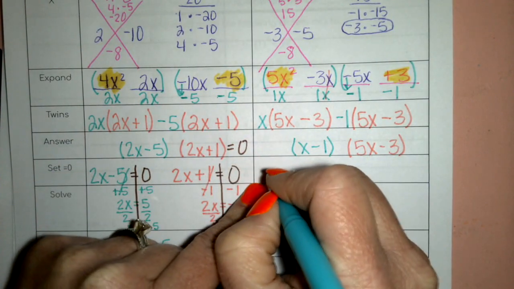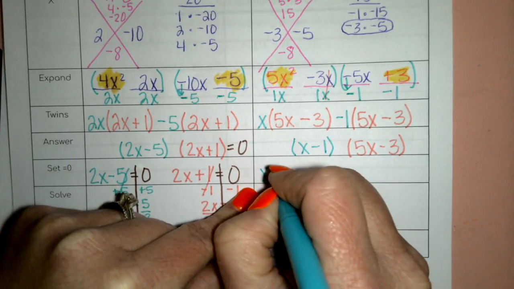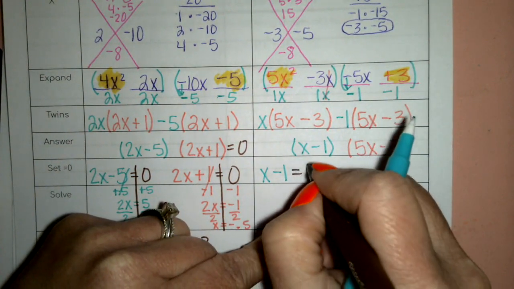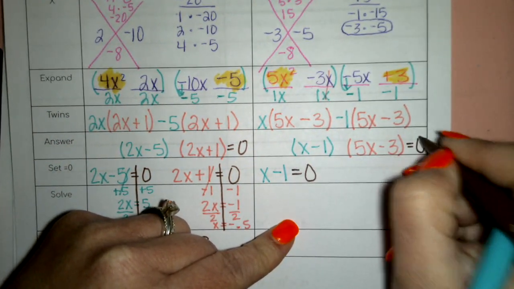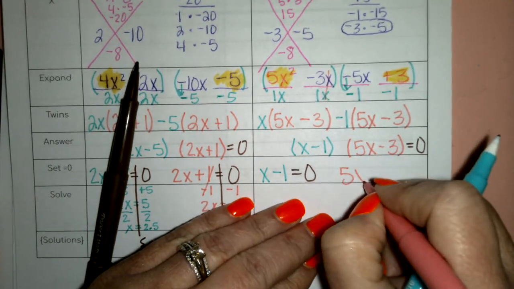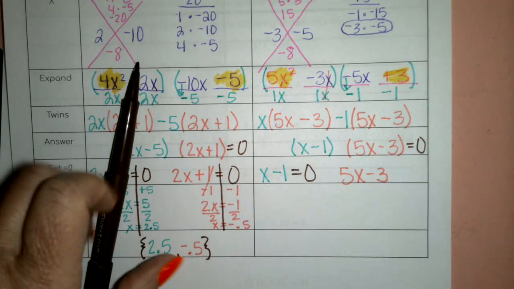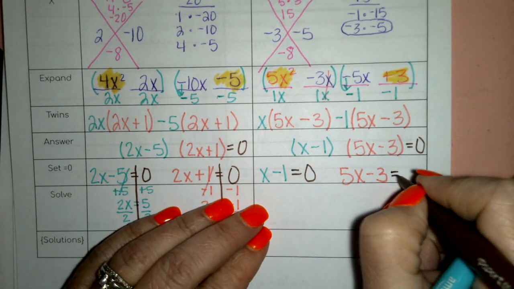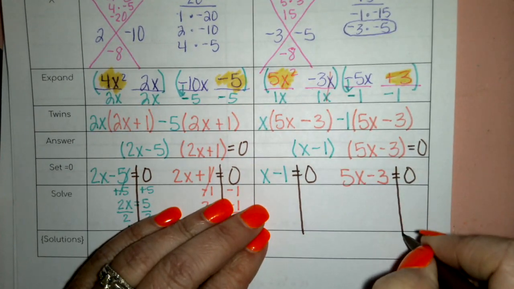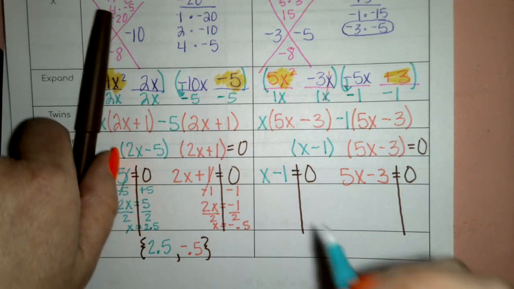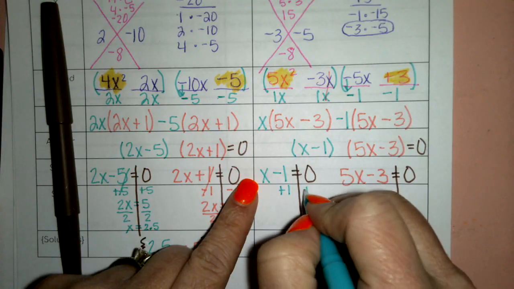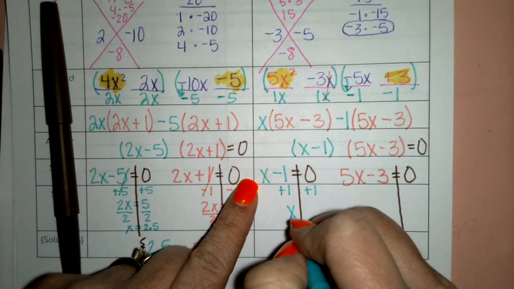So we're going to split them up and set them equal to 0. And then 5x minus 3 equals 0. This is so we can find our solutions. To get x by itself on this one, we're going to add 1 to both sides. 0 plus 1 is 1.